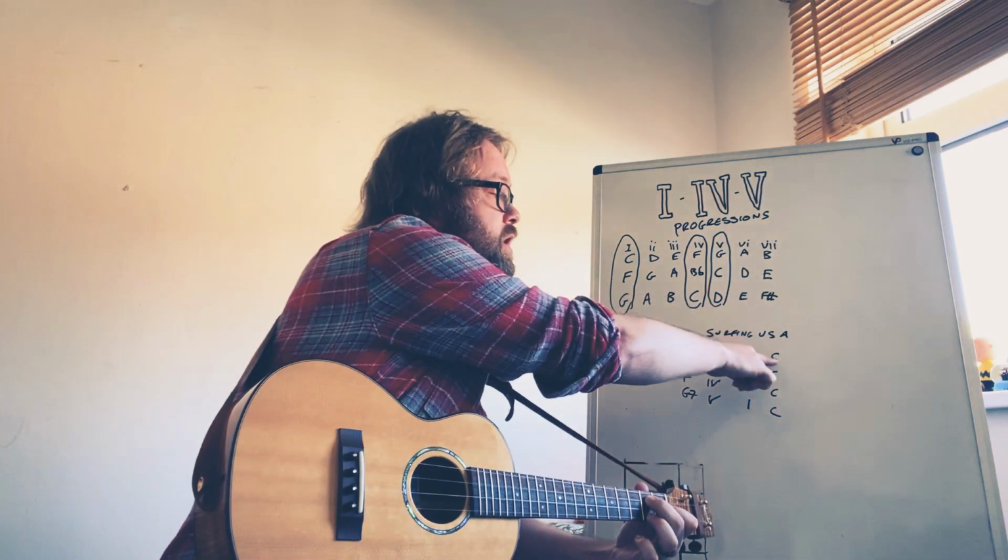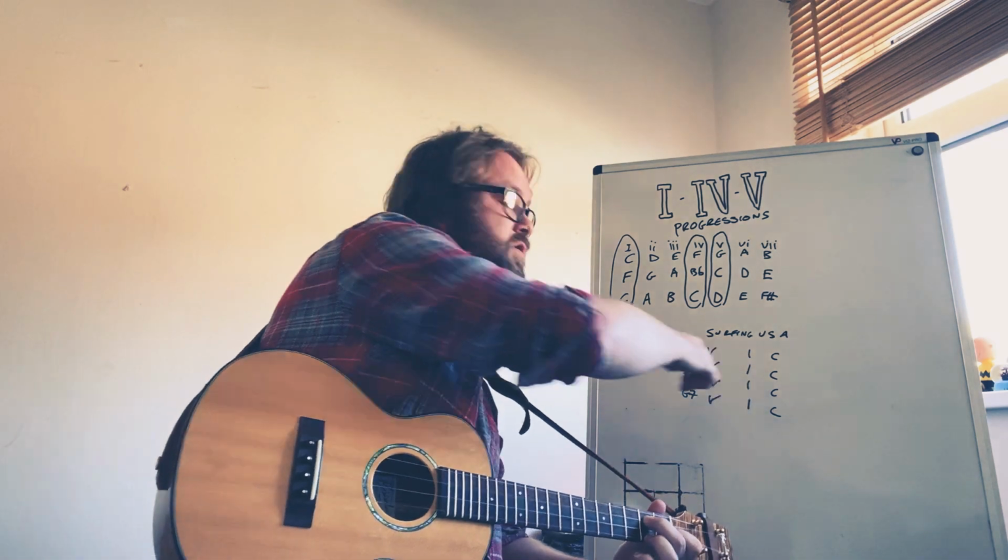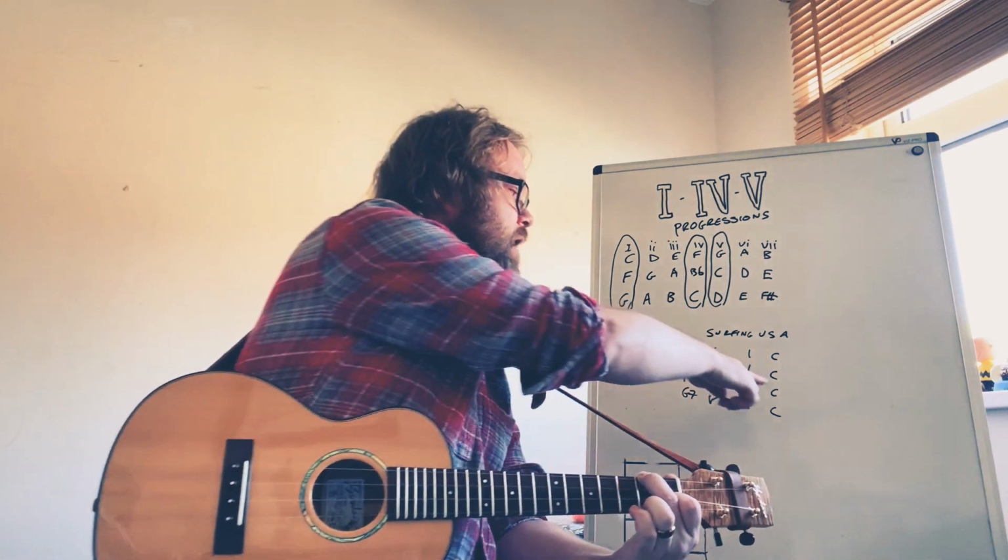Here we have some tension that makes us want to go to the 1 chord. Then we have some more tension that makes us want to go back to the 1 chord. Now the song would be really boring if it just did that over and over. So what did, I was going to say Brian Wilson, but let's say Chuck Berry, what did he add? The 4 chord. Then we have a little change and we're back to the 1 chord.